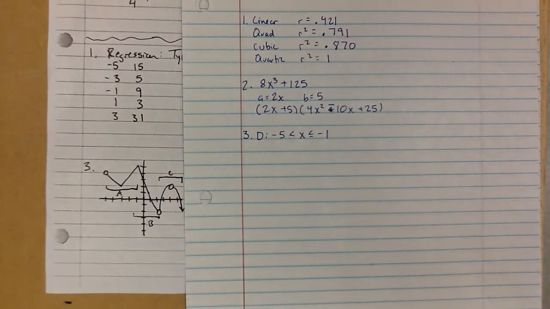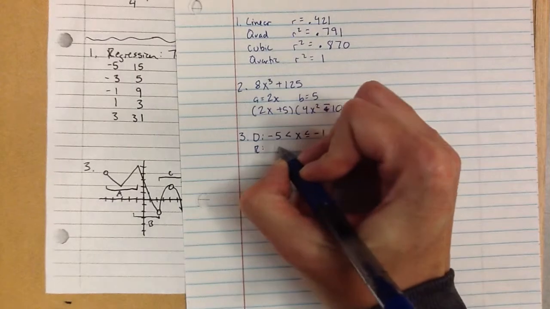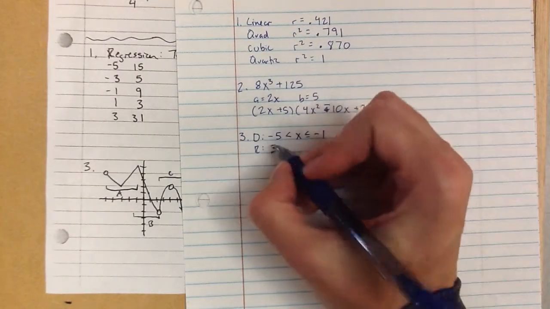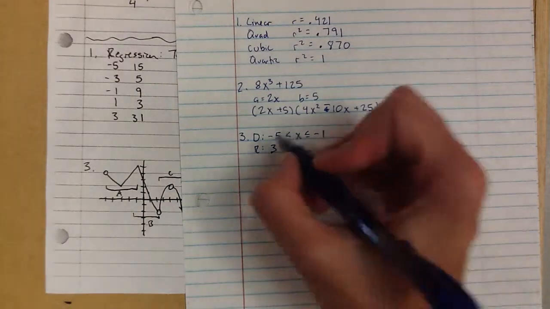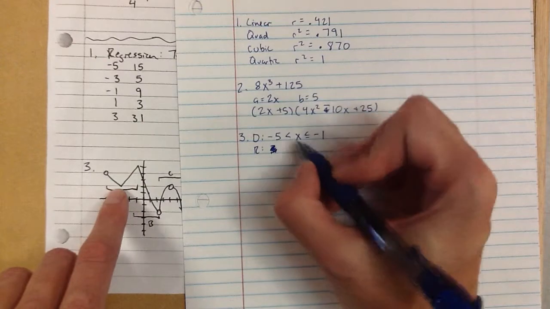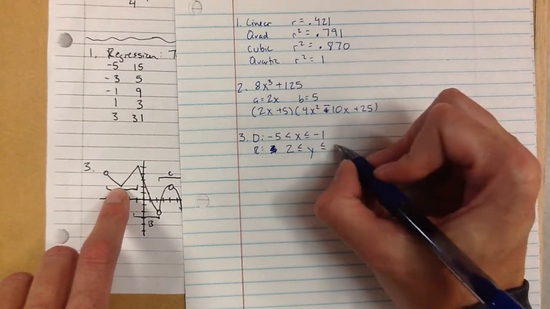Okay? There's your domain for A. What's your range for A? I think that's 2. 2 less than or equal to y, less than or equal to 5.